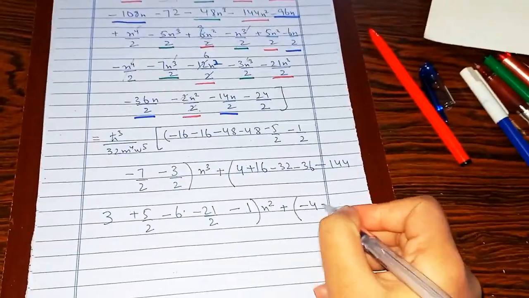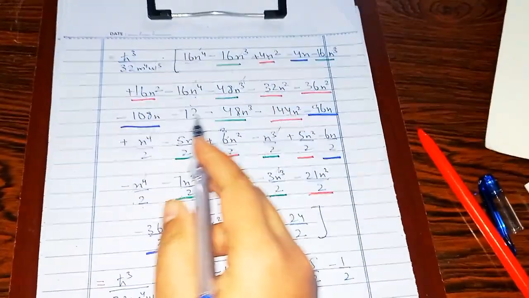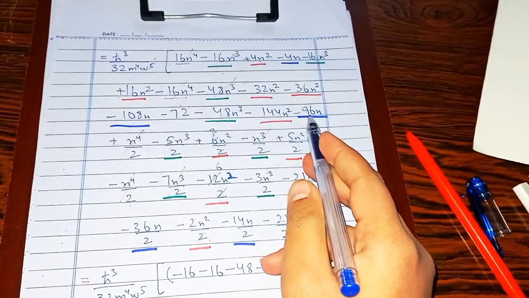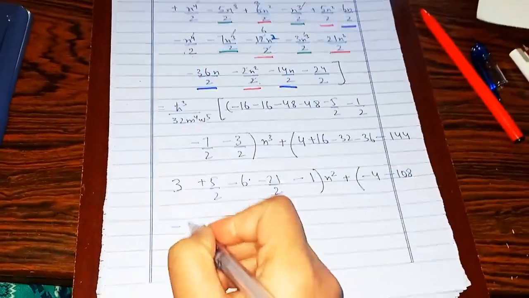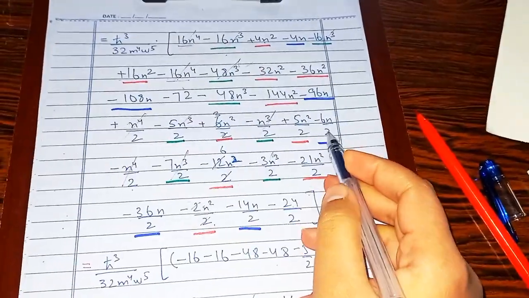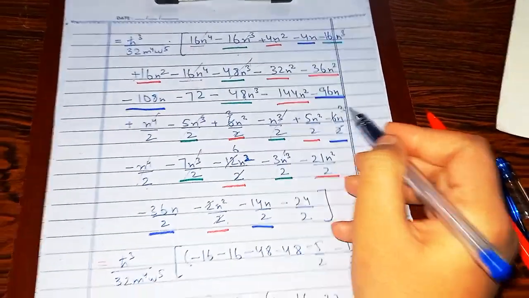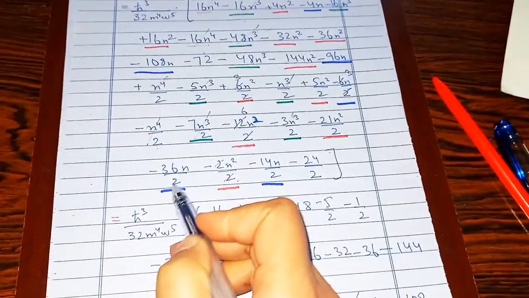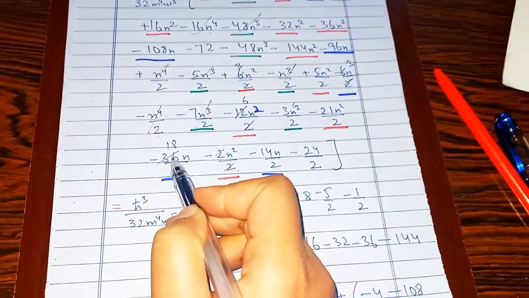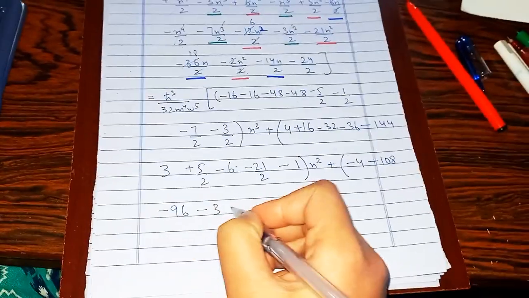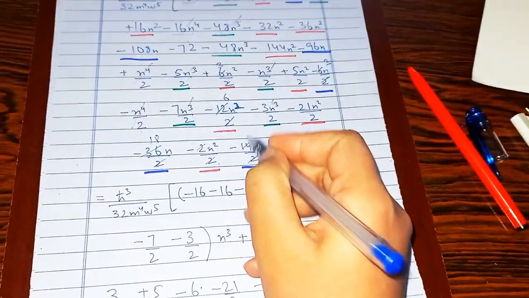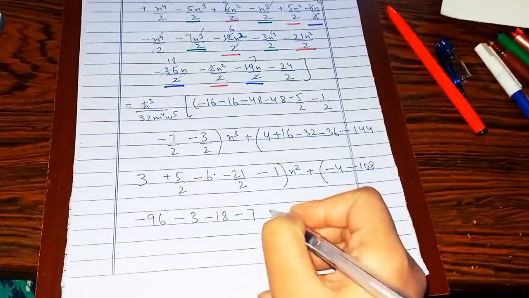First is minus 4n, minus 108n, then blue underline, minus 96n, minus 6 by 2, 2 ones are 2 and 2 threes are 6, so it's minus 3. Then this, 2 ones are 2 and 2 18s are 36, so it's minus 18. 2 ones are 2, 2 sevens are 14, so it's minus 7.